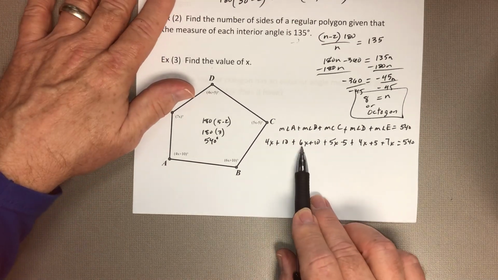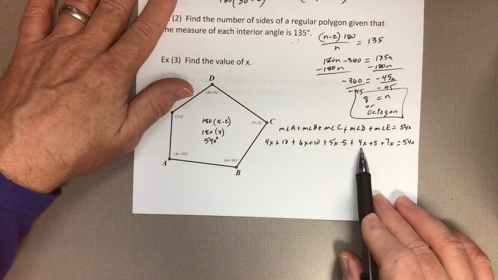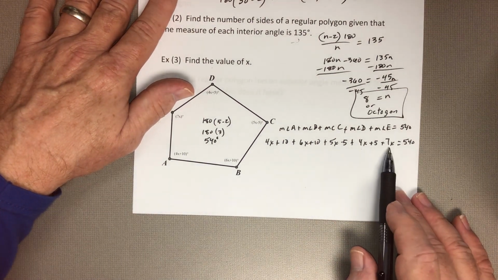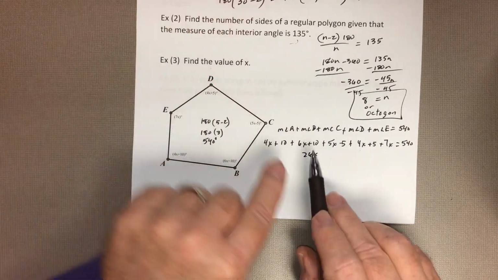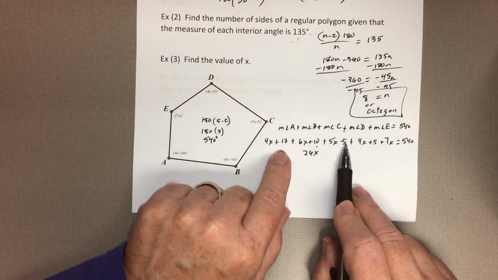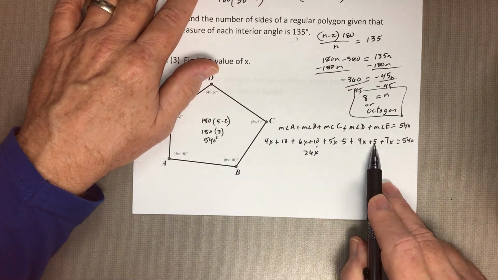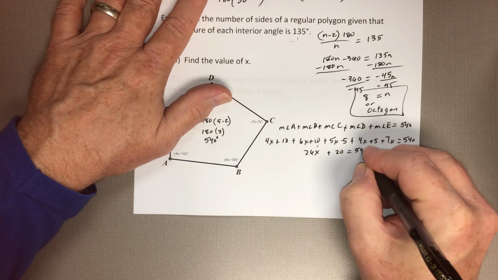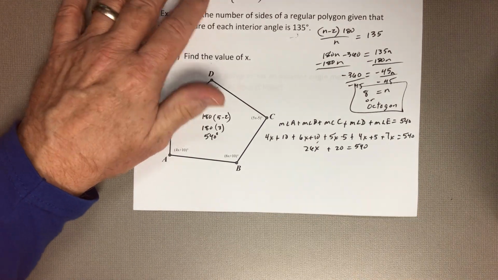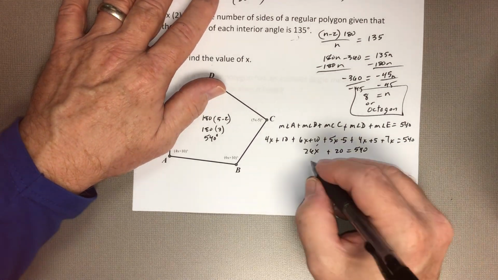4 and 6 is 10, plus 5 is 15, plus 4 is 19, plus 7 is 26, so 26x. 10 and 10 is 20, minus 5 is 15, plus 5 is 20. So plus 20 has to add up to 540. Next we subtract 20 from each side.